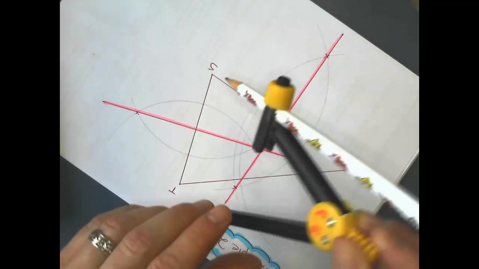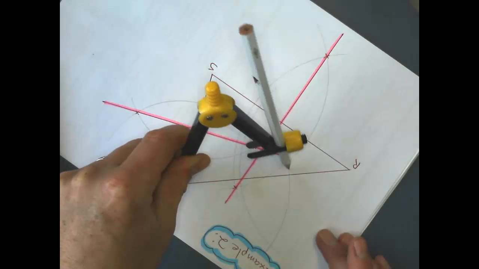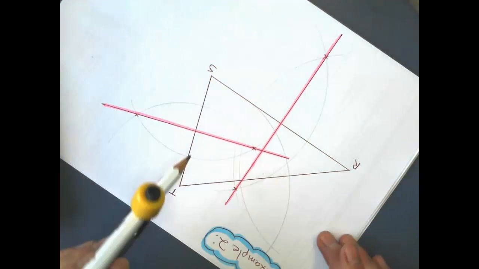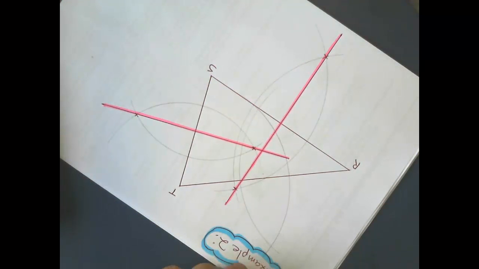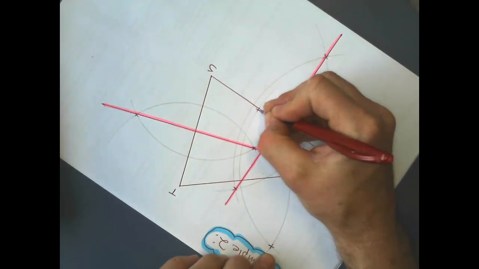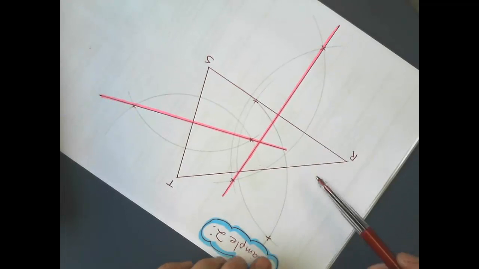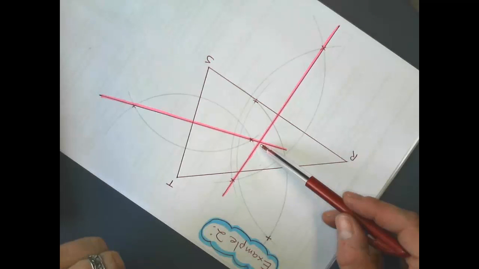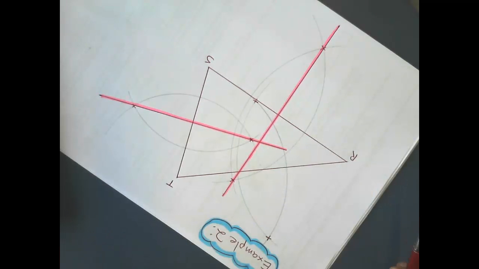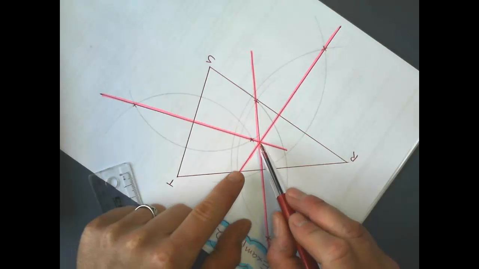Keeping the same radius, swing it over to the other endpoint, draw my other arc. I've got a lot of arcs here, but I think I can remember which ones are which. I got that point right there, and that point right there. And if I rule this up, I should have all three perpendicular bisectors meeting at one point inside the triangle. Let's see how accurate I was. Spot on. Okay, so all my bisectors meet at one point inside the triangle.